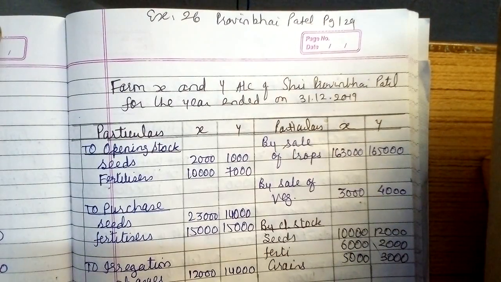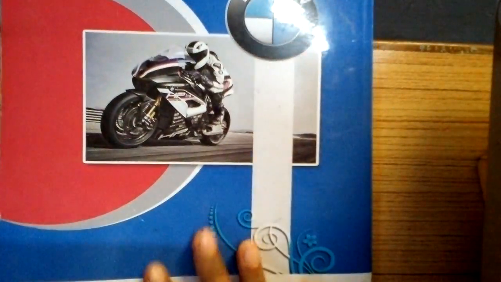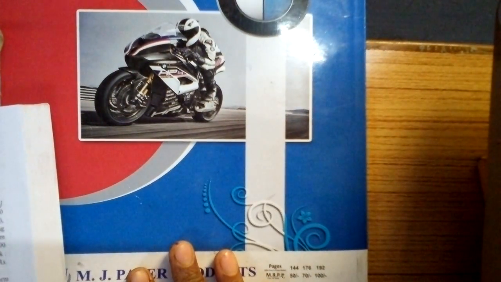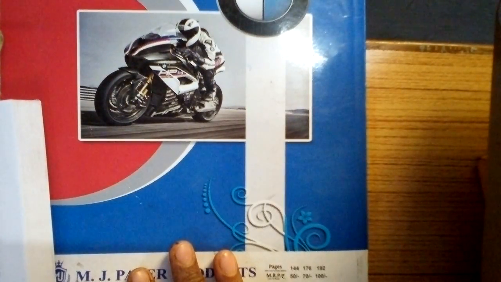Two farms' information is given, farm X and farm Y, right? So for that purpose we need to prepare all these three statements. Let us have a look at the example first and then we'll move towards the solution. Page number 129, example number 26.